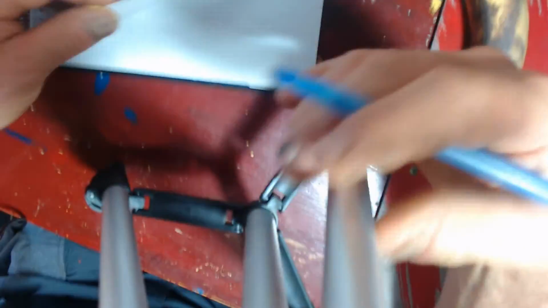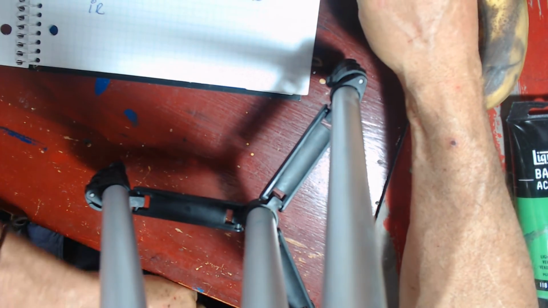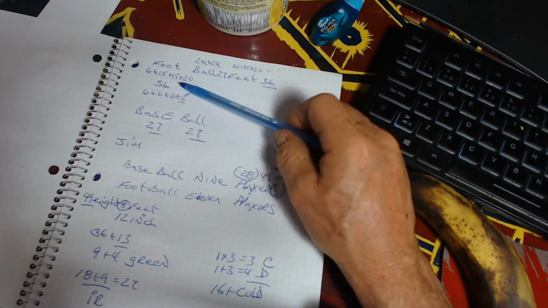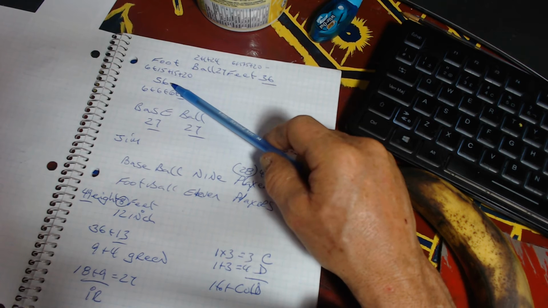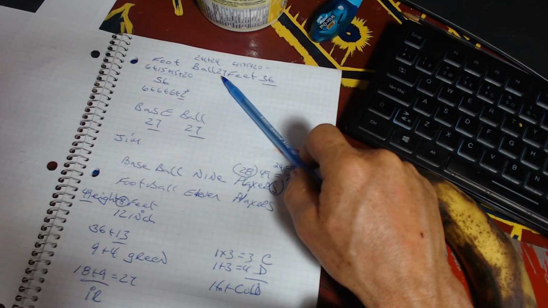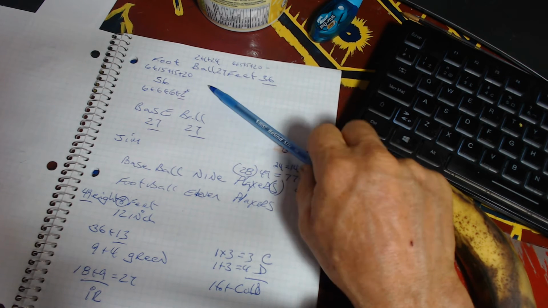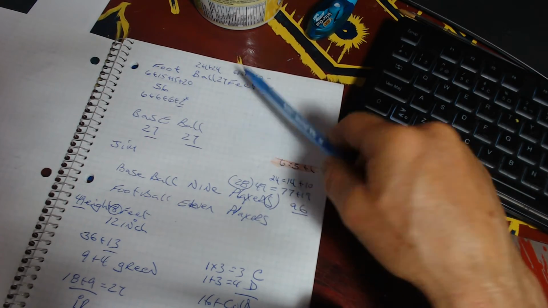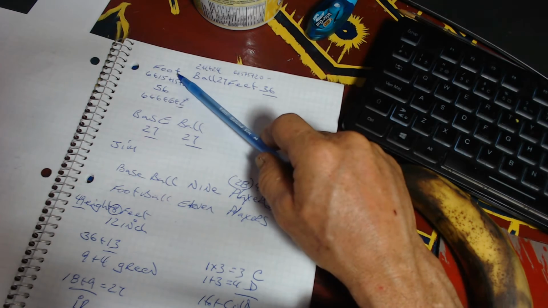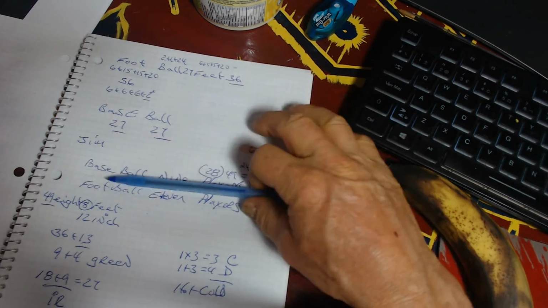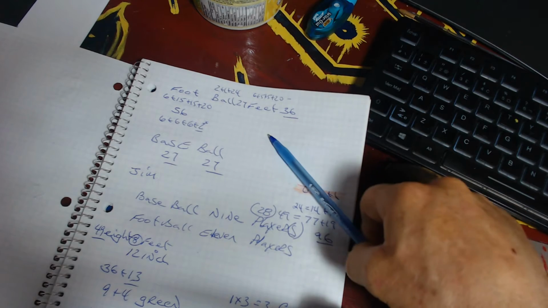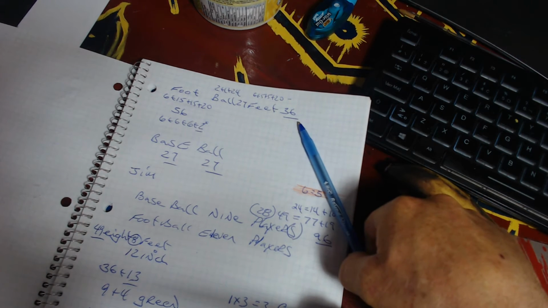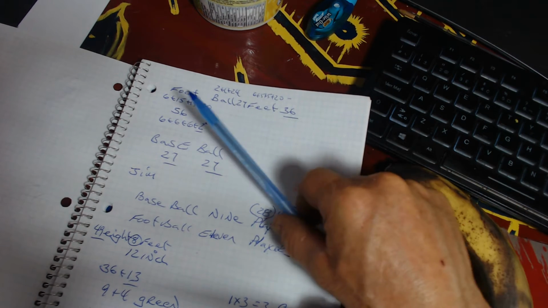Whoop. The word foot, hold on a second. The word foot has a 56 count. The word ball has a 27 count. The word feet has a 36 count. Now understand that when we're talking all these, it's either 1 foot or 2 feet. I took away 20. There's 20 less. What am I trying to do here? I'm trying to understand what the numbers say.